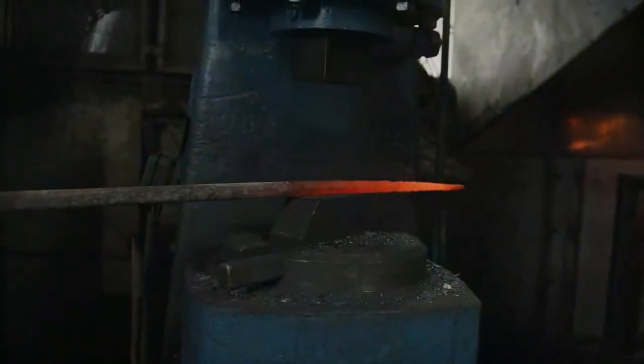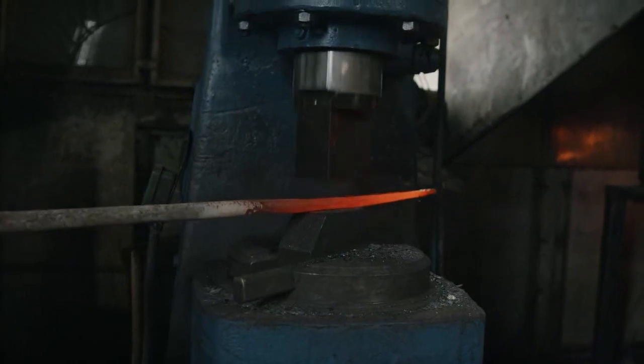From their origins in nature to their vital role in our lives, the story of metals is the story of elements.